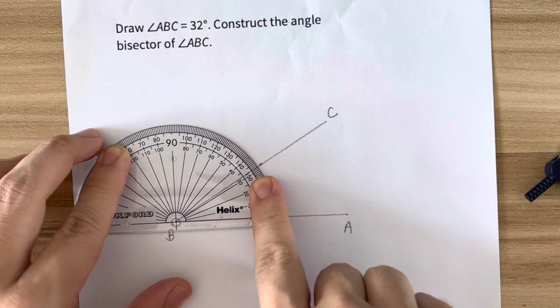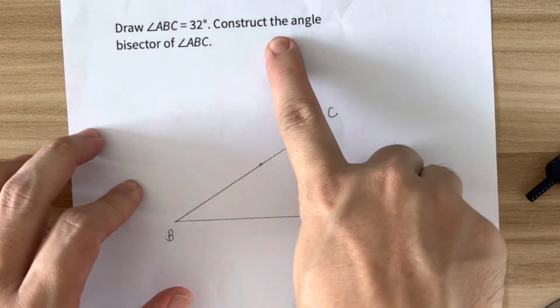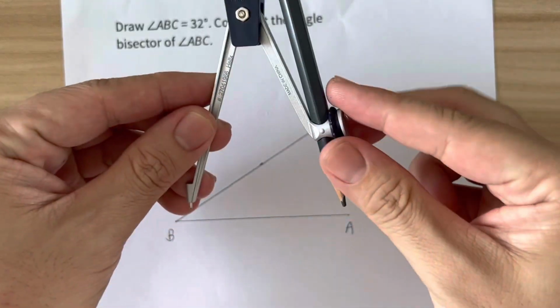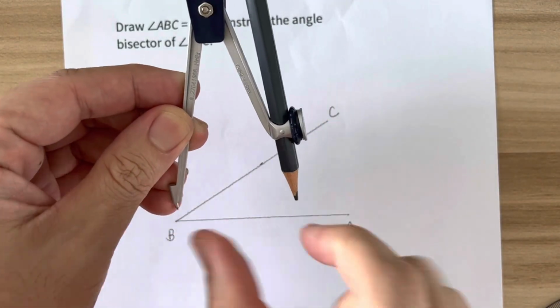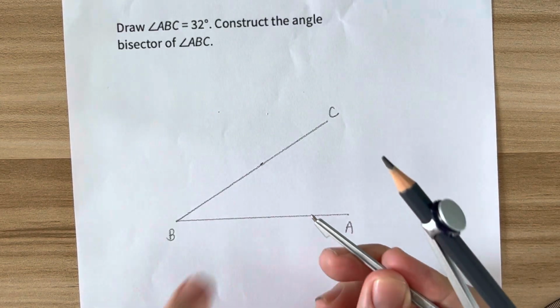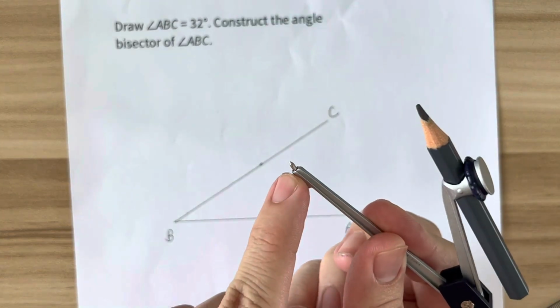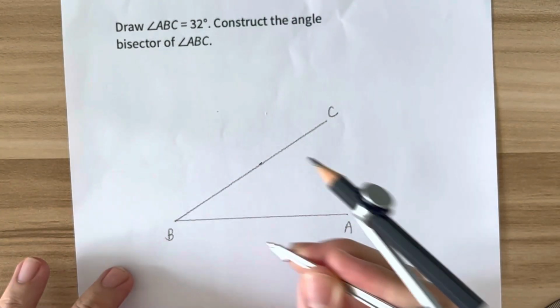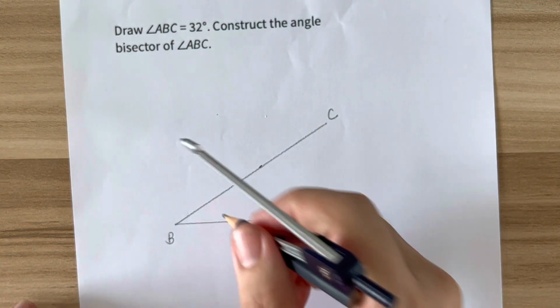Next, construct the angle bisector. Now, I do need to make sure that I need to place my pointed tip of the compass onto the angle, and the angle is here.